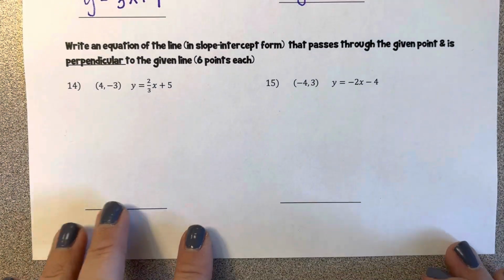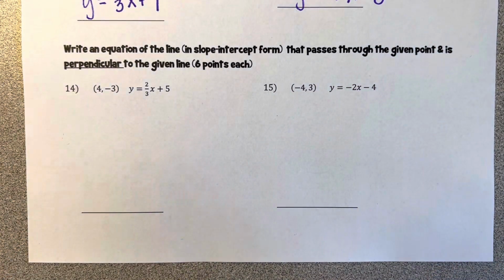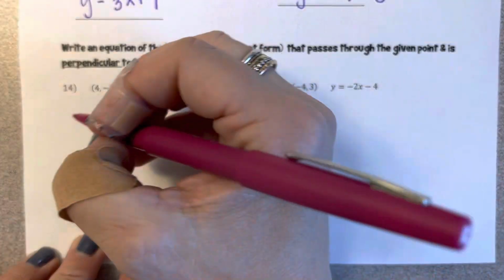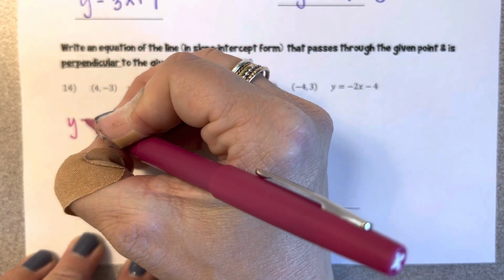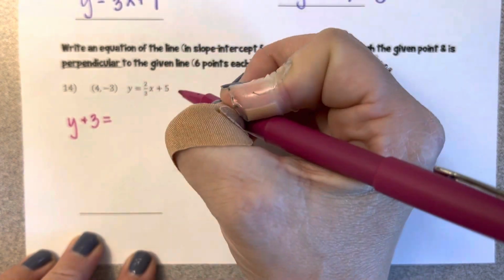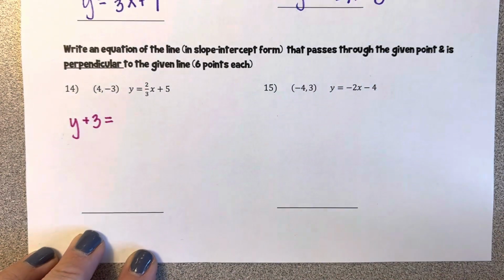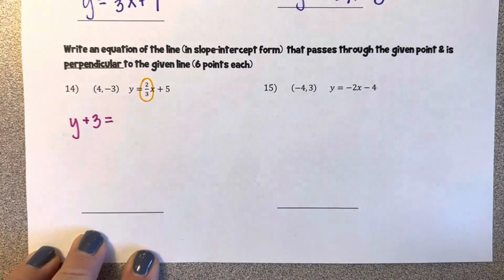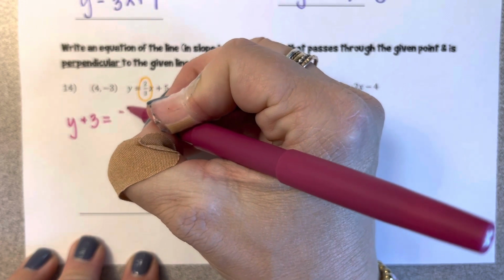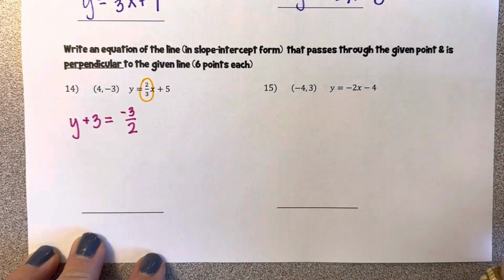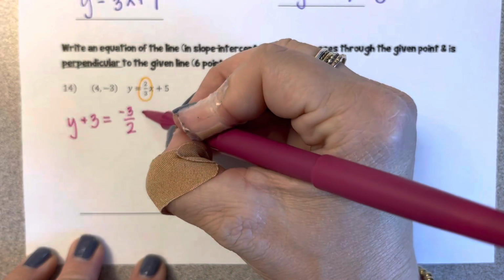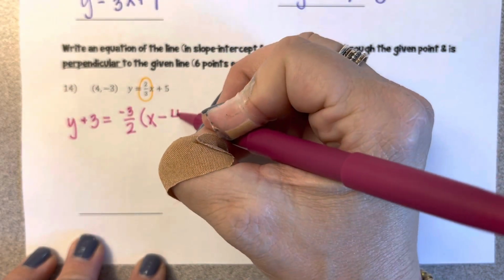Okay, on this next section, the process is the exact same. The only thing that's different is that if my lines are going to be perpendicular, that means they need to be negative reciprocals. Perpendicular is negative reciprocals. So y minus negative 3, y plus 3 equals m. If the slope of this line is 2/3, then mine needs to be negative 3 over 2, because they have to be negative reciprocals, and then x minus 4.